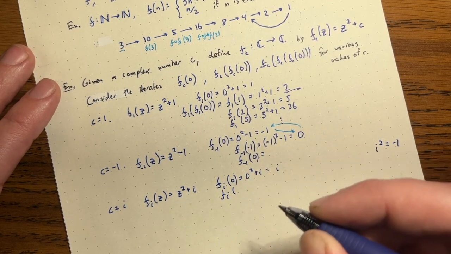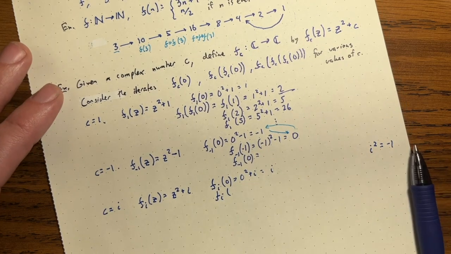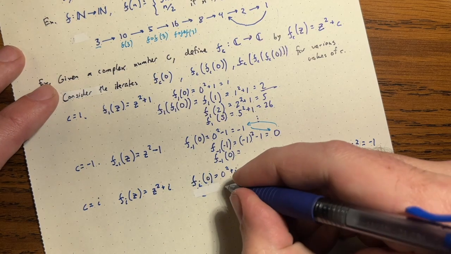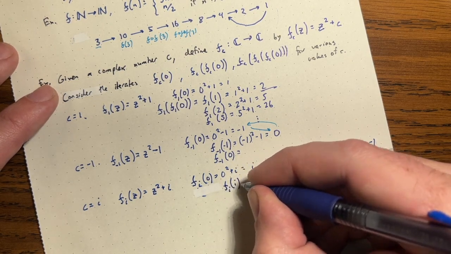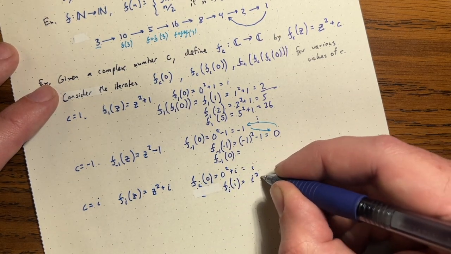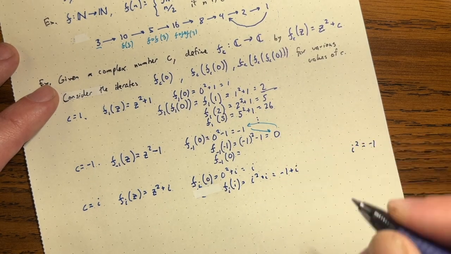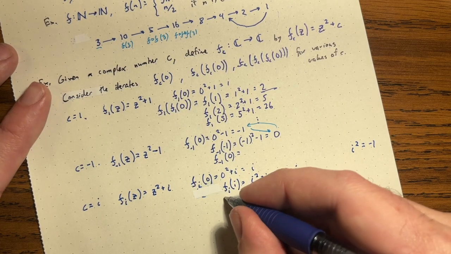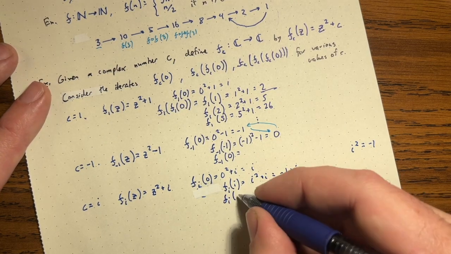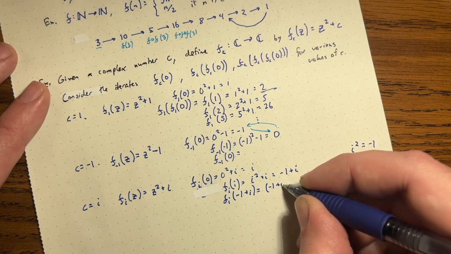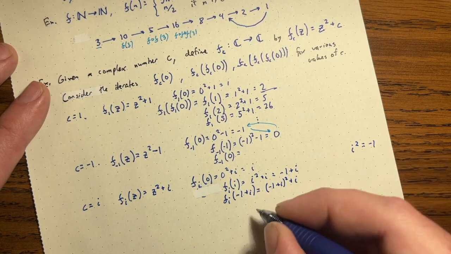So f, just be consistent with where I'm putting this. So f of i is i squared plus i. i squared is -1 though, so this is -1 plus i. Okay. There's my new input. -1 plus i. And so I'm going to get (-1 plus i) squared plus another i.